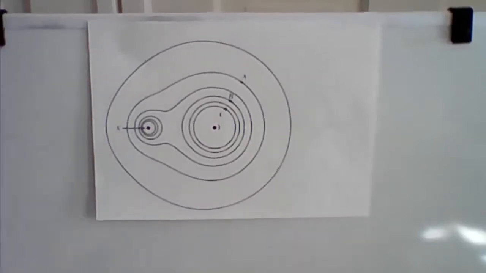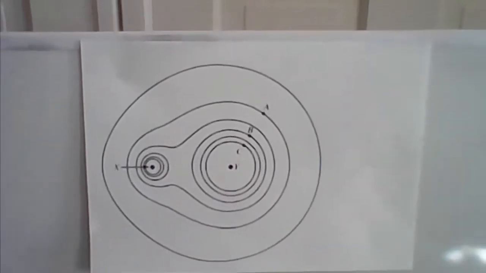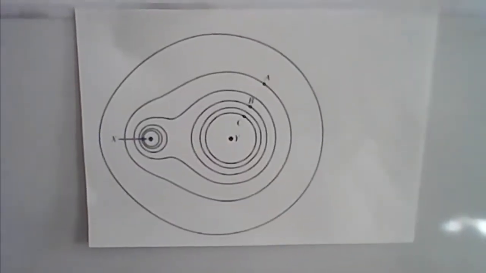Maybe make it a little bigger. I can high tech roll the board closer. There we go. There we go. All right.